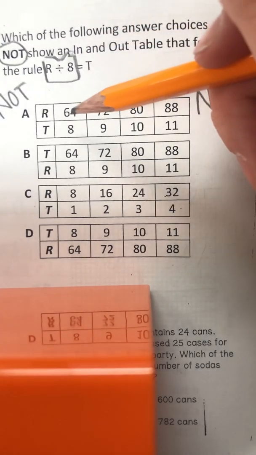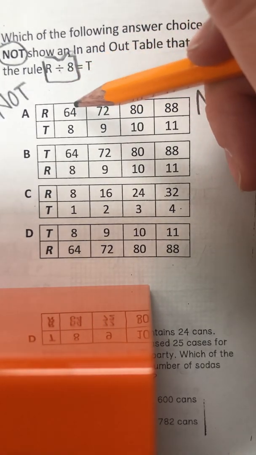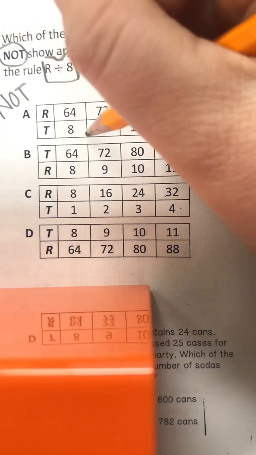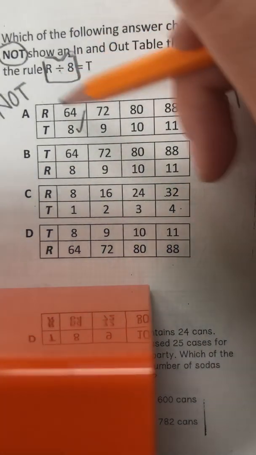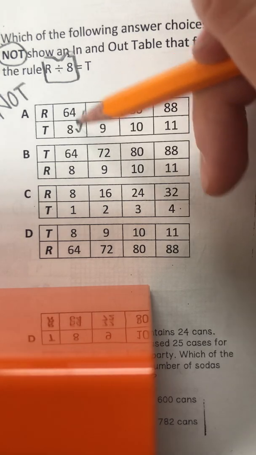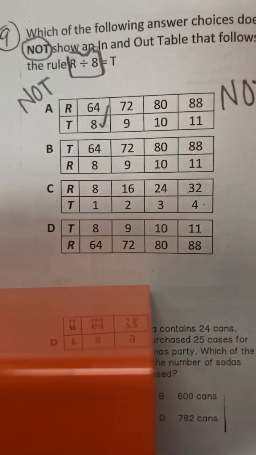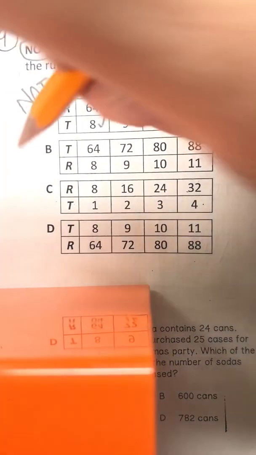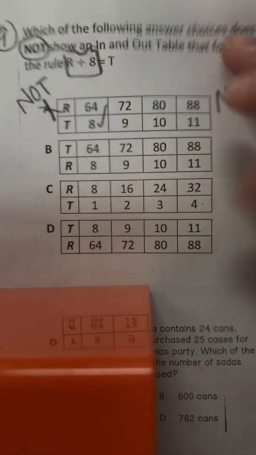First thing I'm going to do is start with A. R is 64. 64 divided by 8 is 8. Okay, I already know that one's right, as in the math is correct, but I'm looking for the one where the math is not correct, so this one is not my choice.